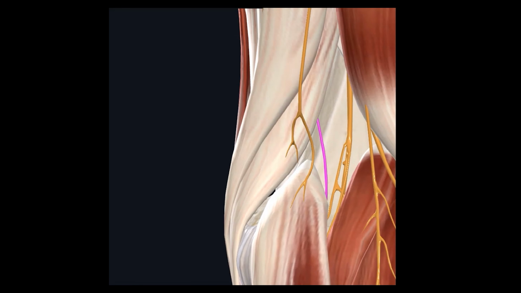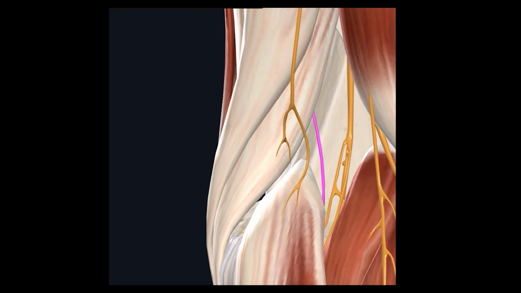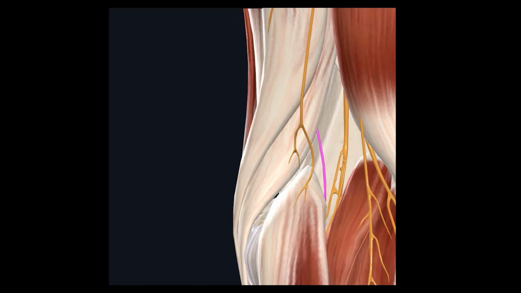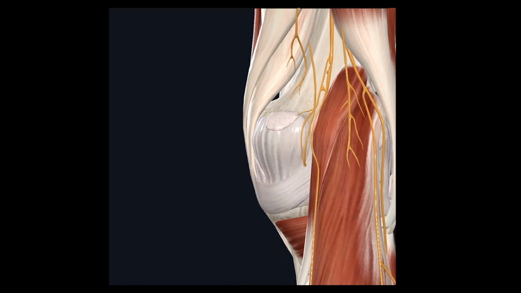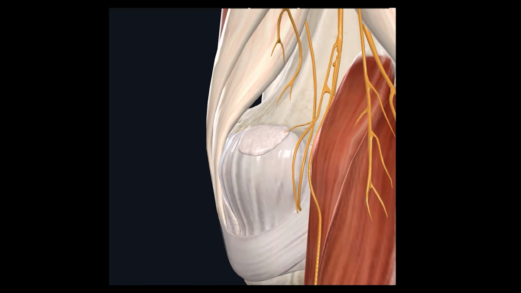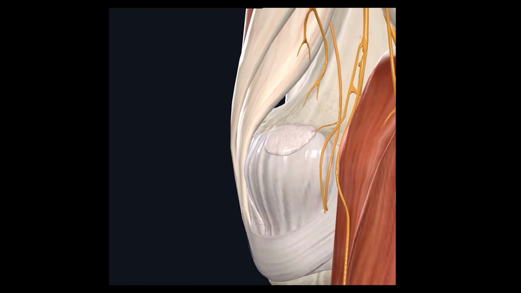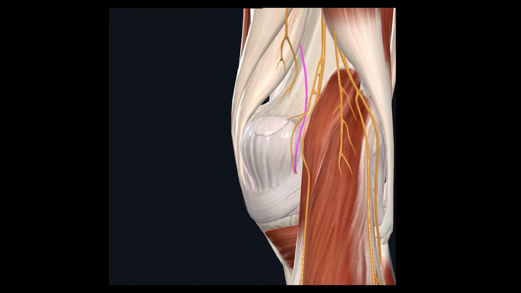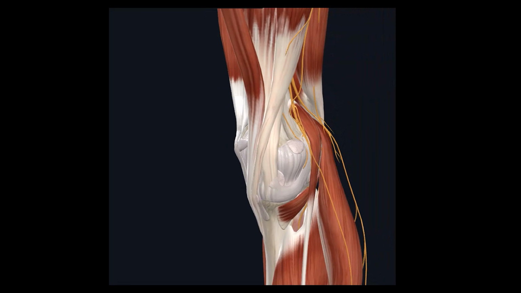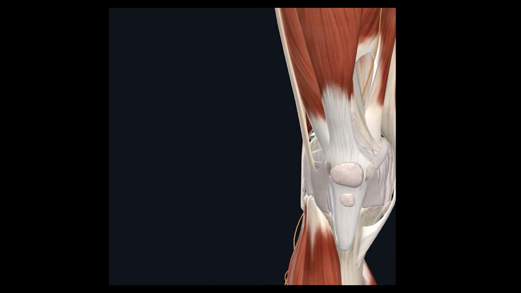I will just zoom in on that now so you can see where it is terminating. If I just remove the medial head of the gastrocnemius, we will be able to see where the posterior branch of the obturator terminates within the knee joint. Just zooming in now, and there we go, highlighted in purple. So that concludes the course of the posterior branch of the obturator nerve.